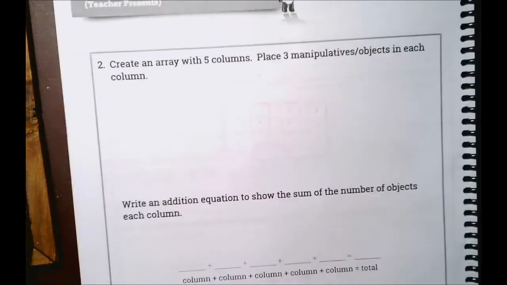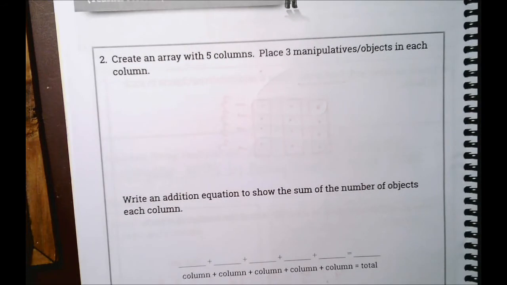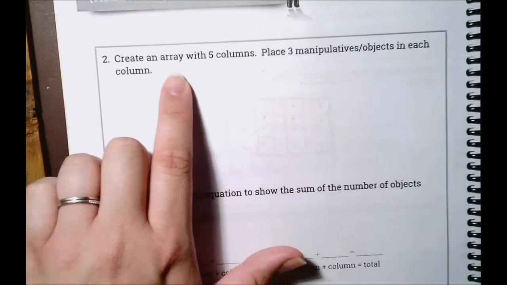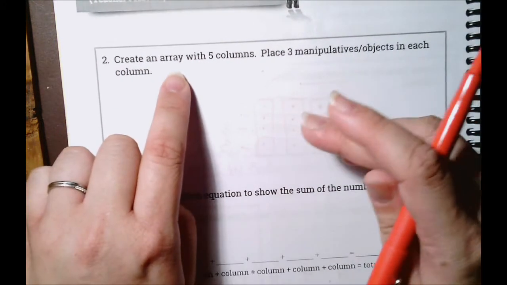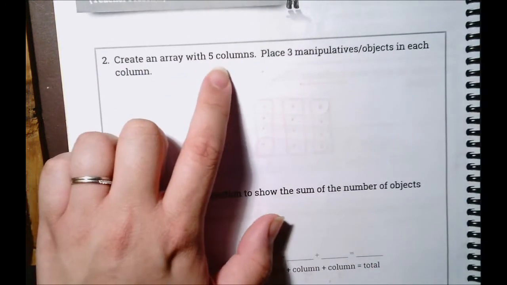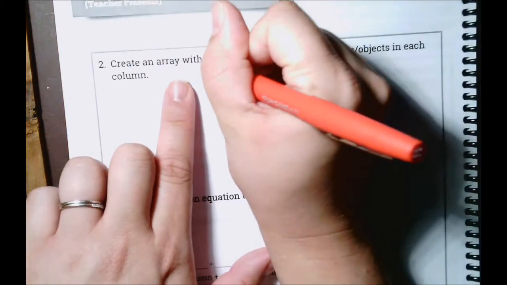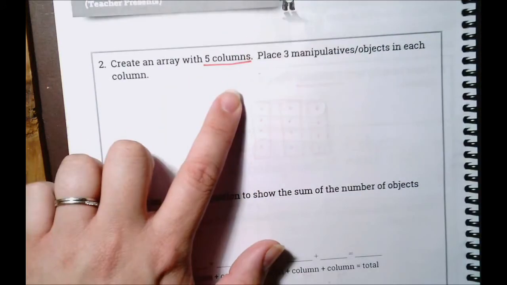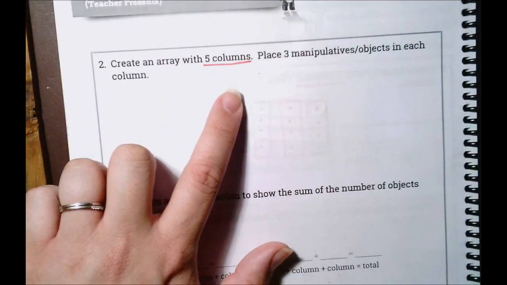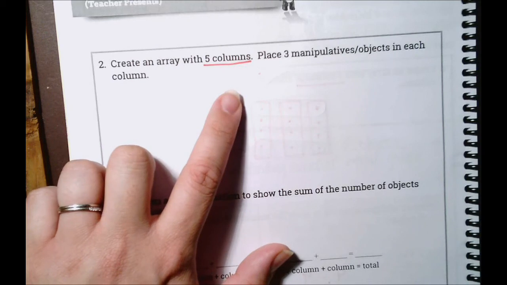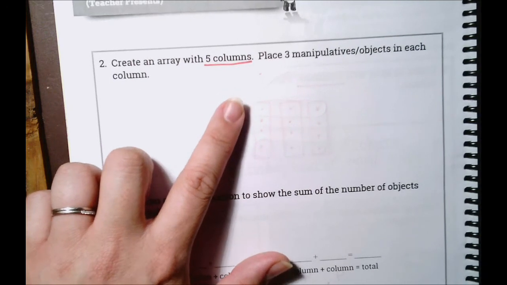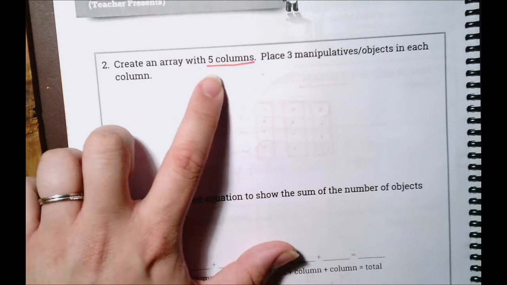Problem number 2. Step number 1 says to read the equation. Figure out what you're drawing. Are you drawing columns or are you drawing rows? Number 2 says create an array. Remember, that means an arrangement in rows and columns with 5 columns. Then they want us to place 3 manipulatives in each column.